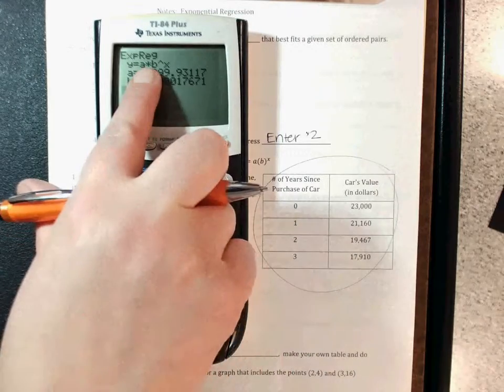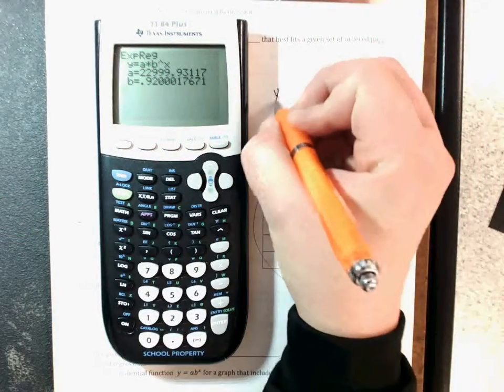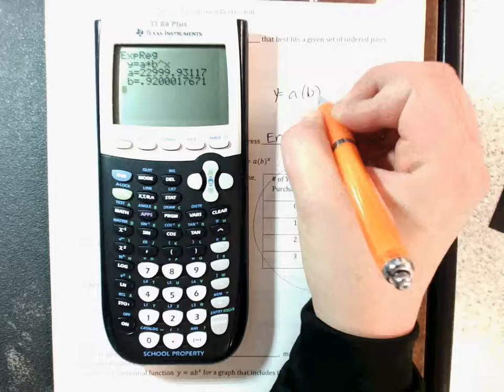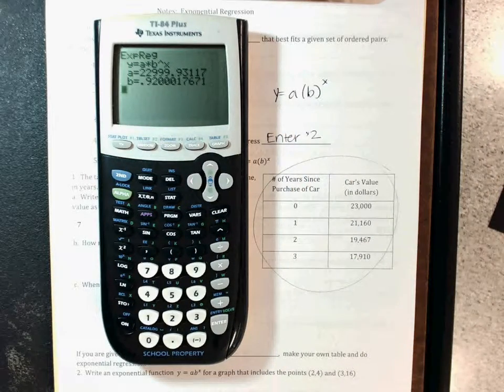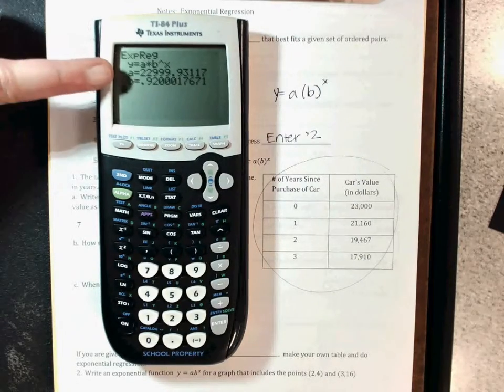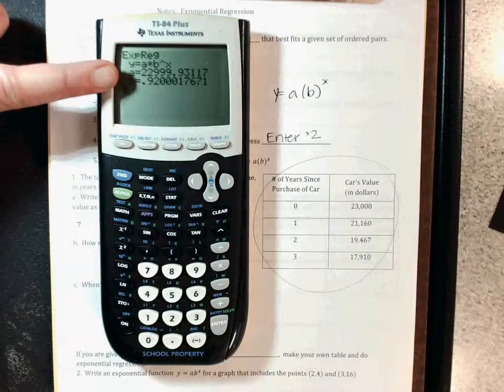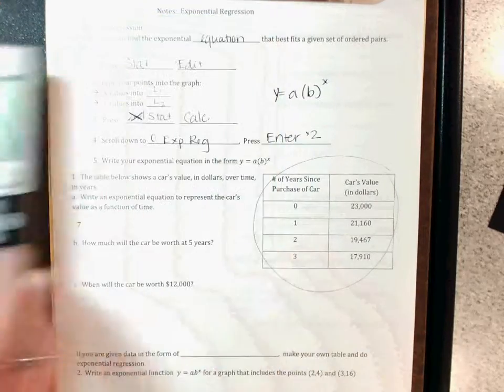Do you see this right here where it says y equals a b to the x? That's what that means. It's written kind of weird. You have a times and then the base up to the x. So when you take your numbers, you're going to put them in those spots. So my number in the front is going to be 22,999.93.